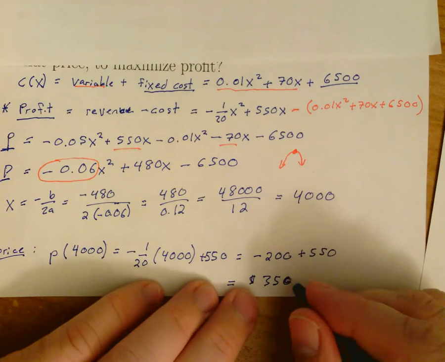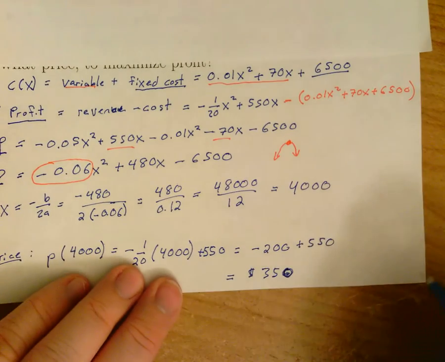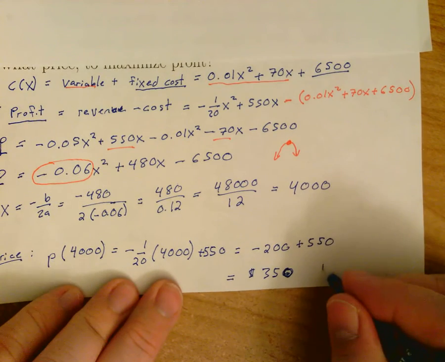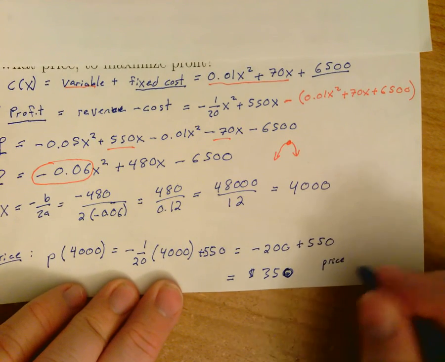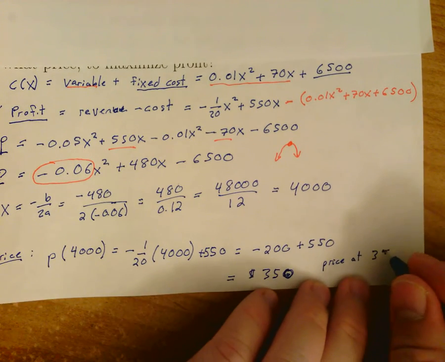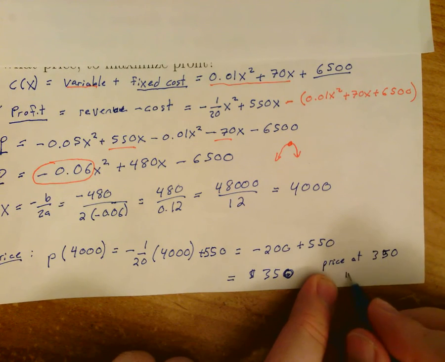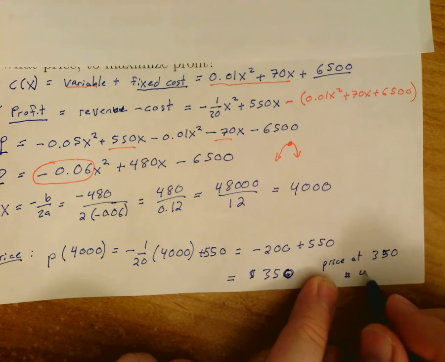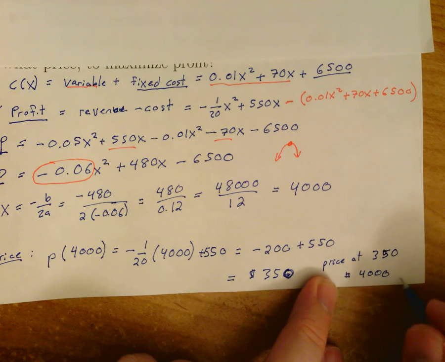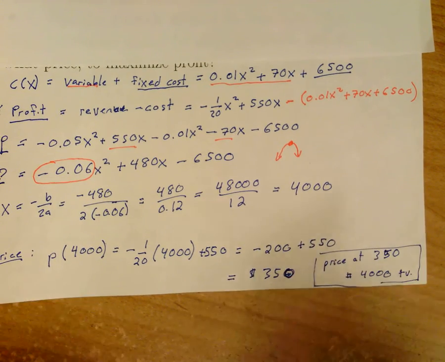Whoops, $350. So what that means is that we should price the TVs at $350. This should maximize our profit, and we should aim for selling 4,000 units. 4,000 TVs. Cool.